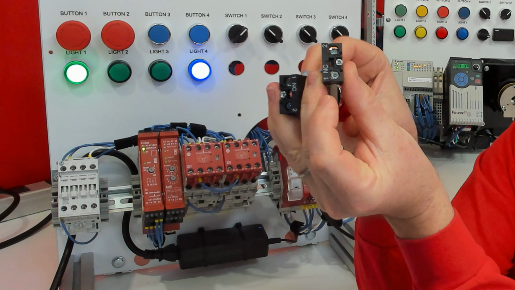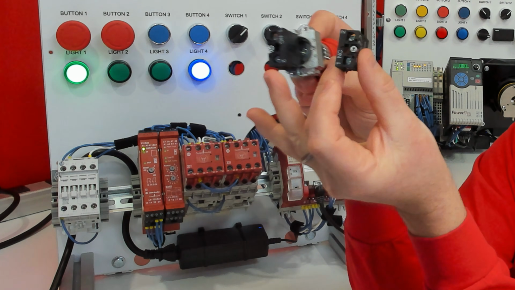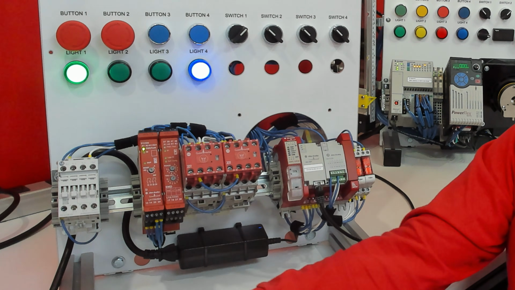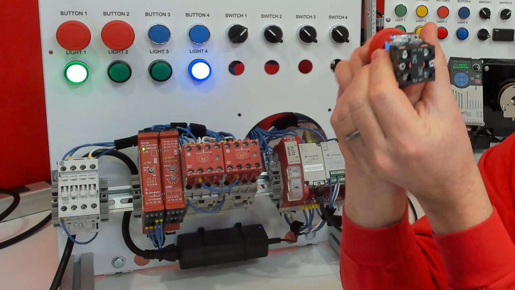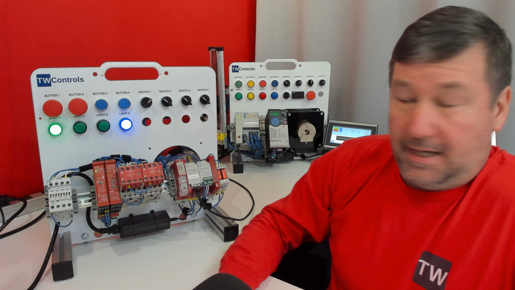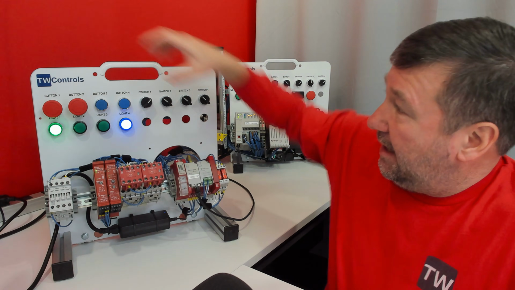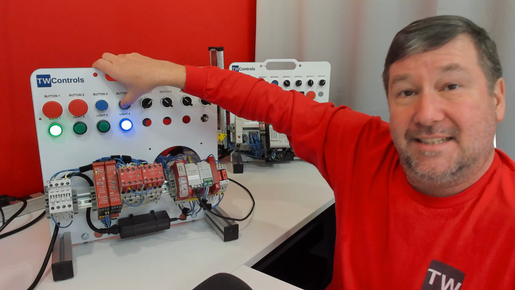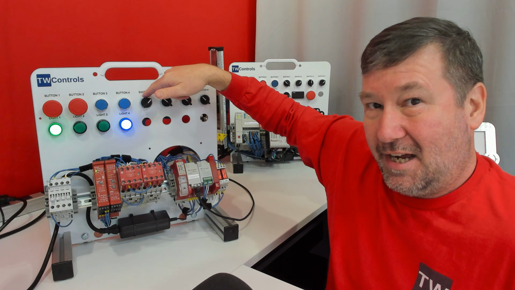So now when we reset this e-stop, it's going to be like, hey, these 2 didn't move together, and it's not going to let it reset. It's going to have to see both of these contacts move in and out together. So what I'm going to do is pull my e-stop back out, and we try to reset it. It's not going to let us reset because we have that broken contact.